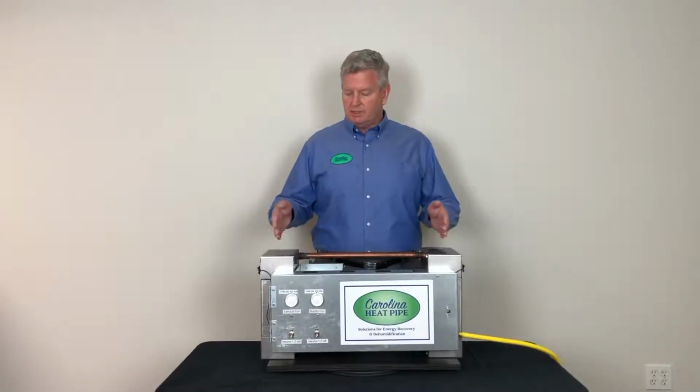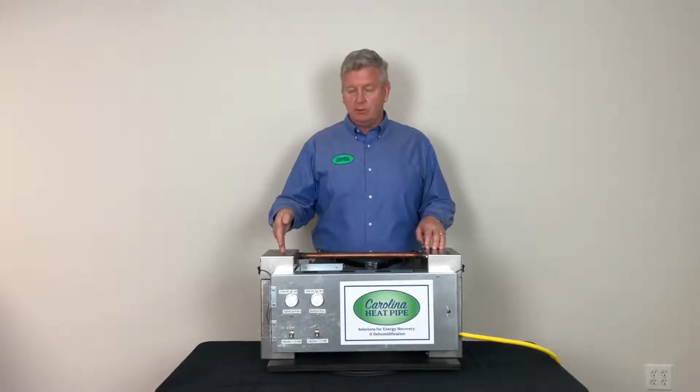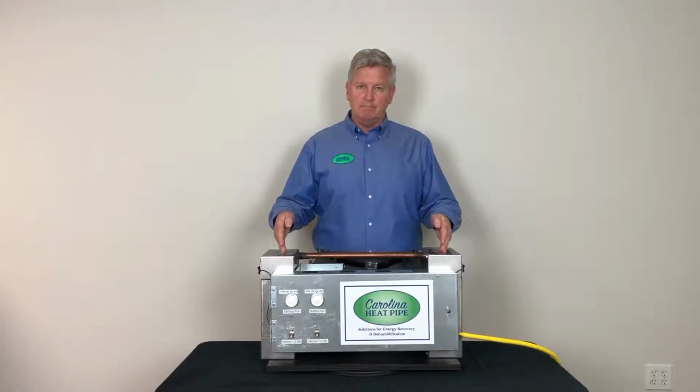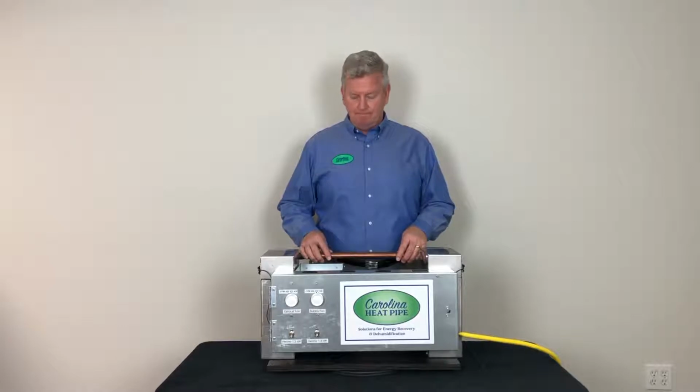I want to share with you this model we built to demonstrate how our heat pipes work. This model is based on an energy recovery application. We have two coils, one placed in the exhaust or warm air stream, the other placed in the supply or cool air stream. The coils are then piped together and charged with a refrigerant.